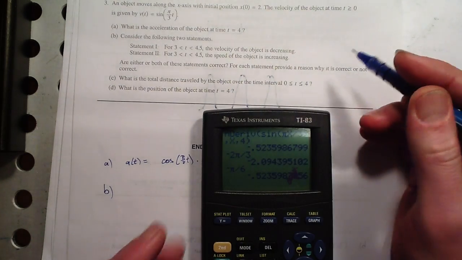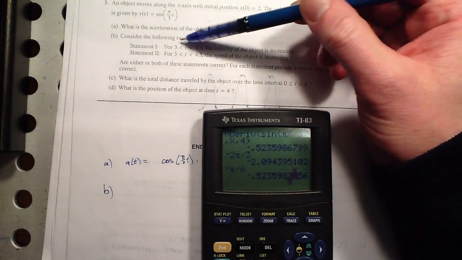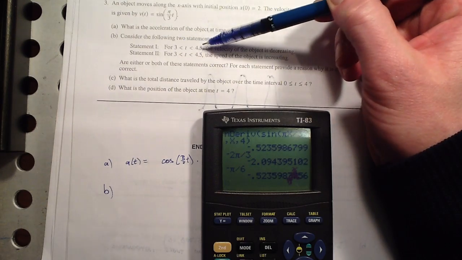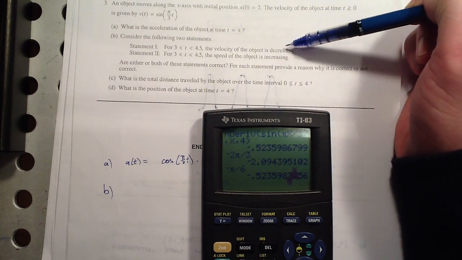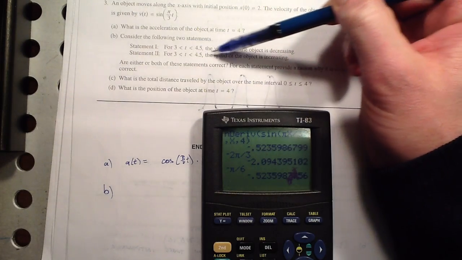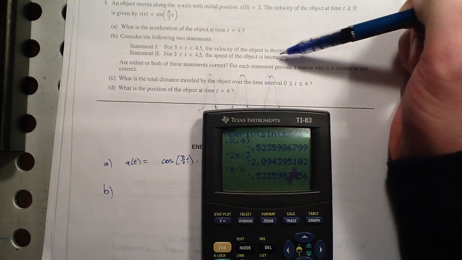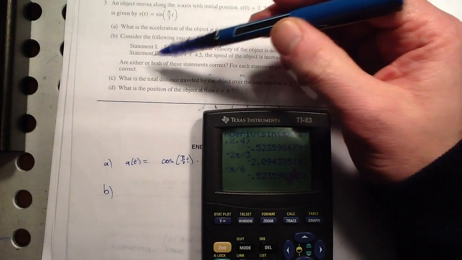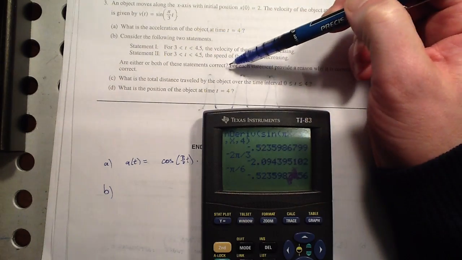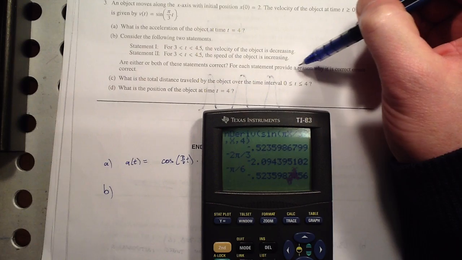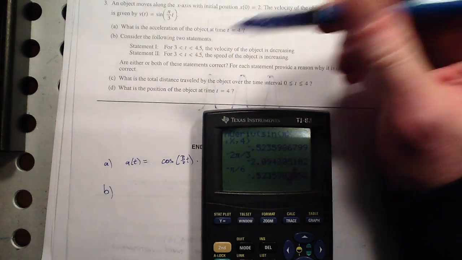Okay, consider the following 2 statements. For times 3 to 4.5, the velocity of the object is decreasing, or the speed of the object is increasing. Are either or both of these statements correct? For each statement, provide a reason why it is correct or not correct.